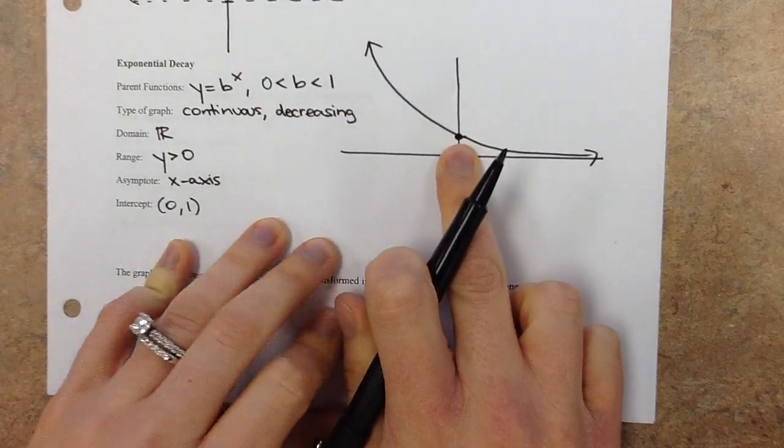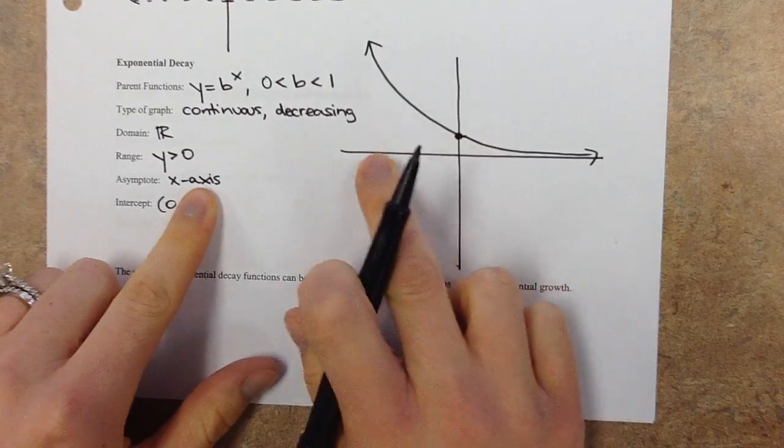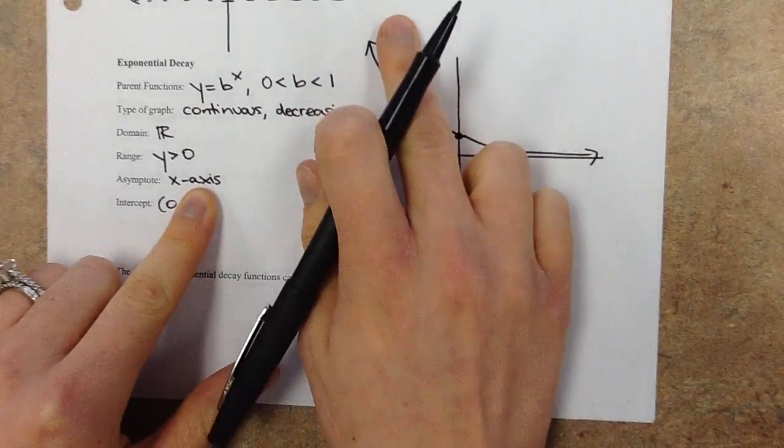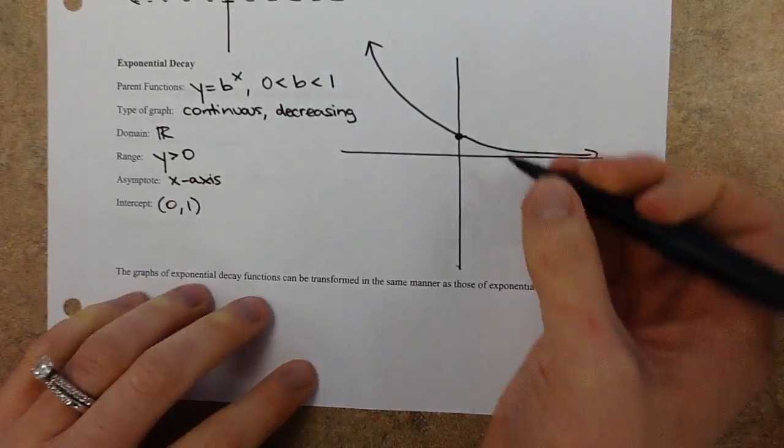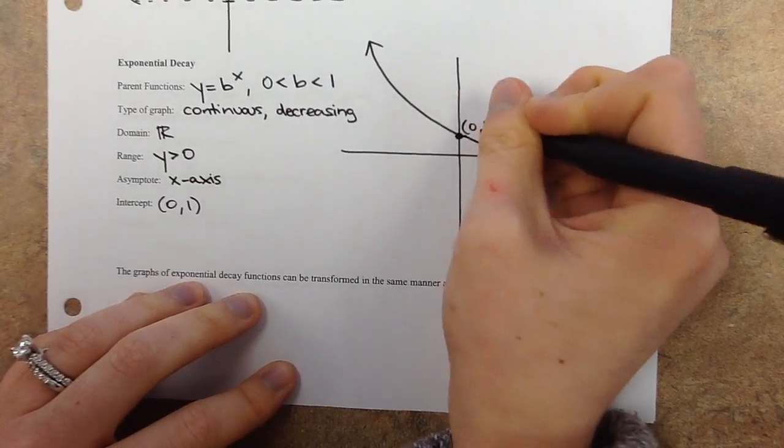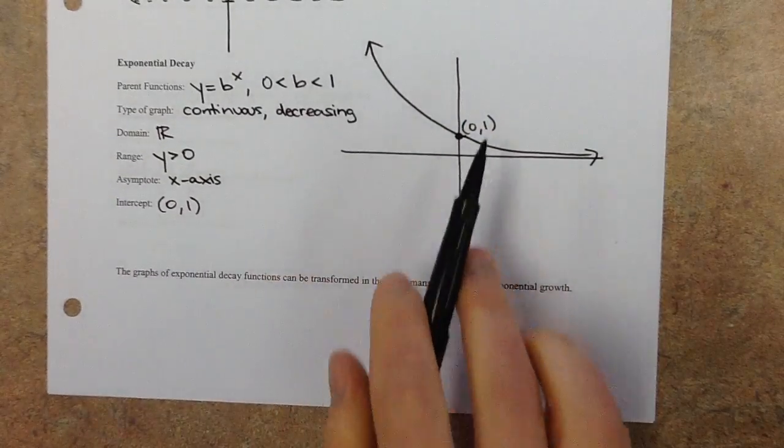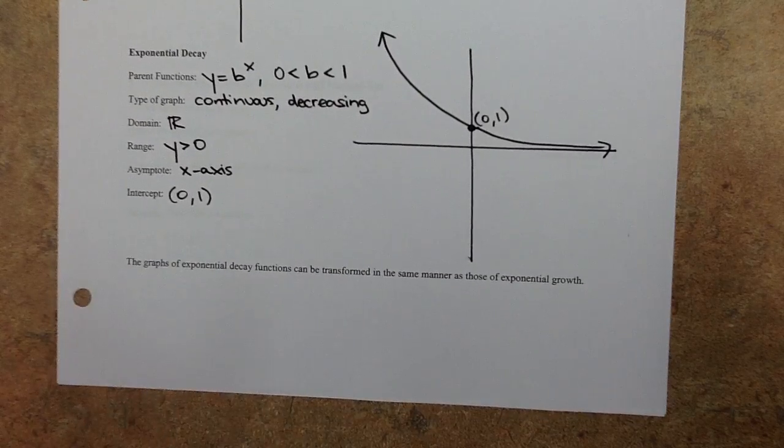Okay, so notice we still have this value as an intercept. We still have the x-axis as an asymptote. It's going to get really, really close to that line right here. So we still have that point. And then we've got a whole bunch of different points depending on what the base is.